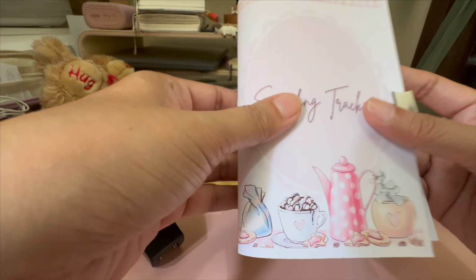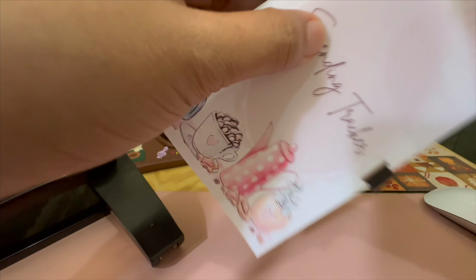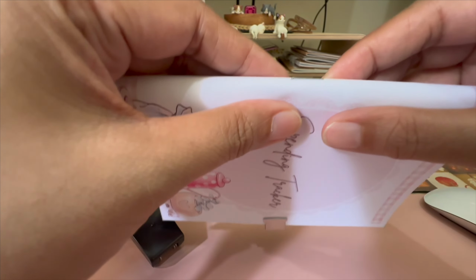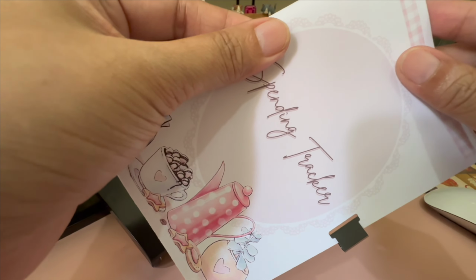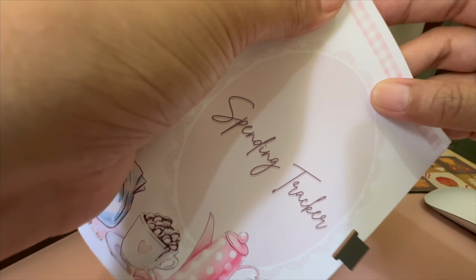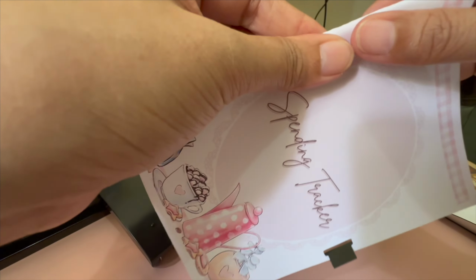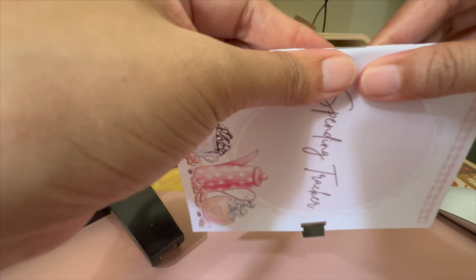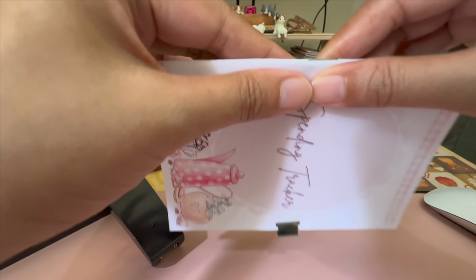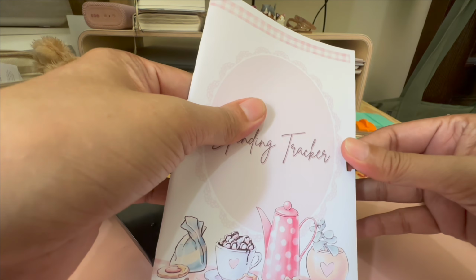And then they say don't fold the pages one by one. You need to fold them together. Someone say that. So trying it out. There.